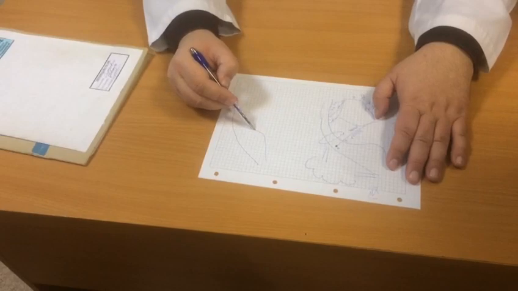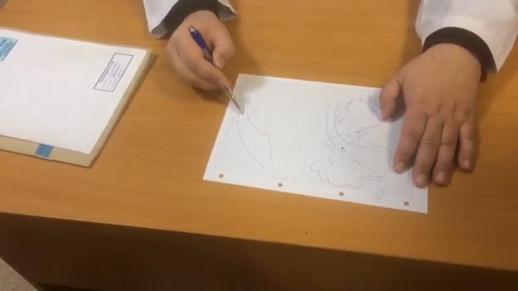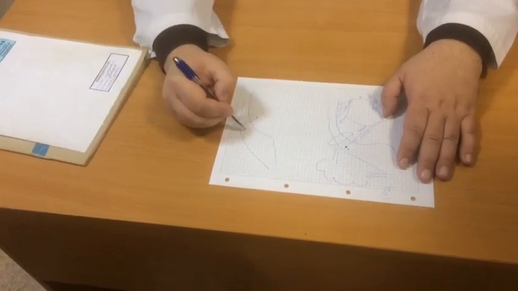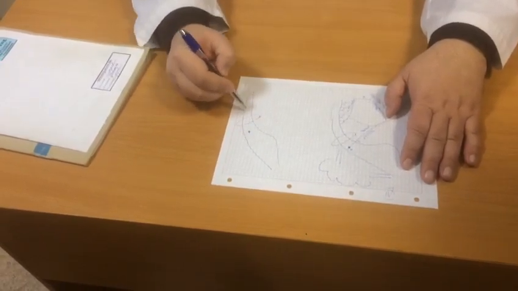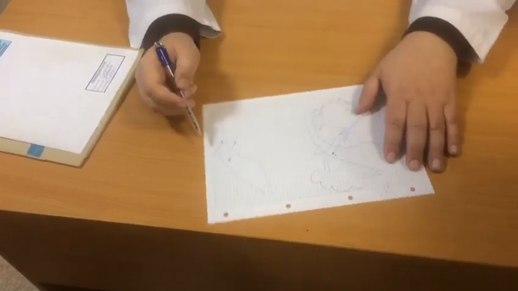That is pons, medulla, spinal cord. That is foramen magnum. It is nucleus ambiguus. It is nucleus nervi accessorii in the spinal cord.